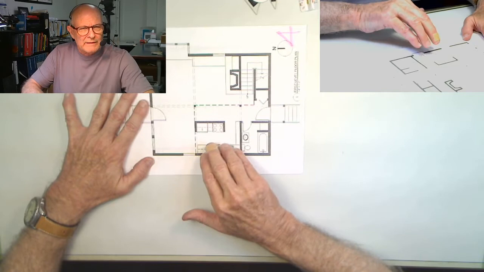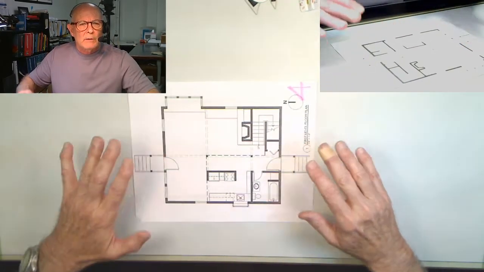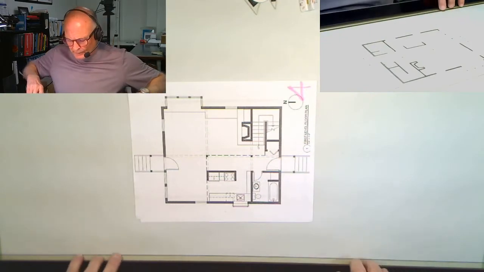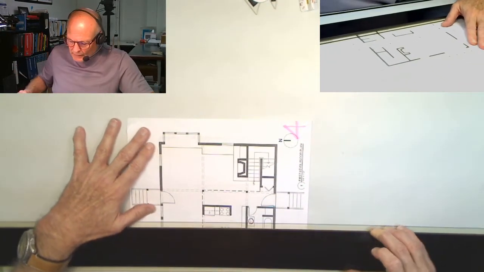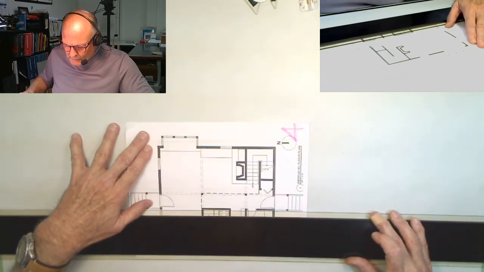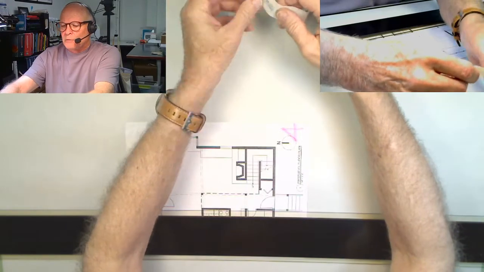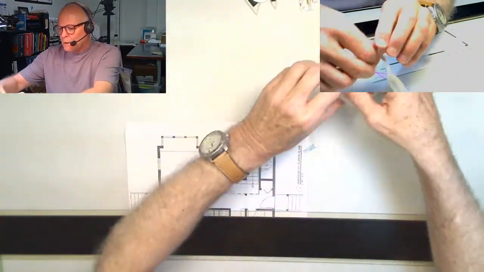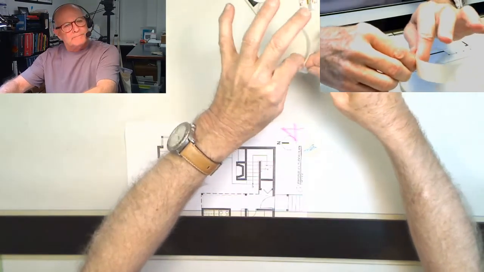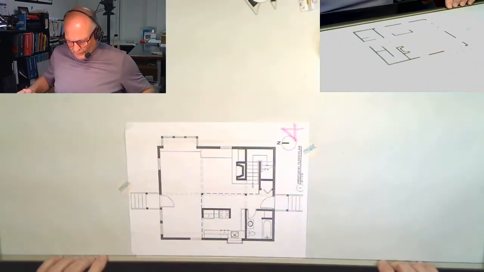And we're going to want to tape that down that way so that we can then go on to the next step of the drawing. So as we've done in the past, let's go ahead and align the drawing and tape it down so that we can have it ready for the elevation drawing. Okay, so there it is.